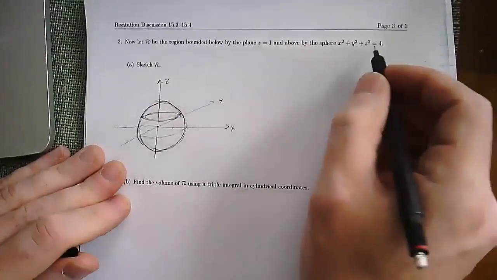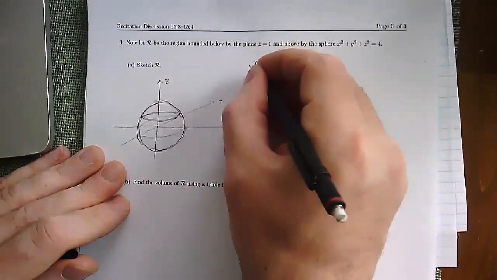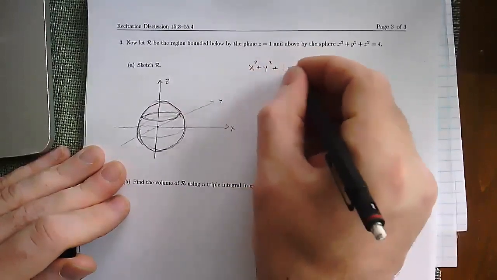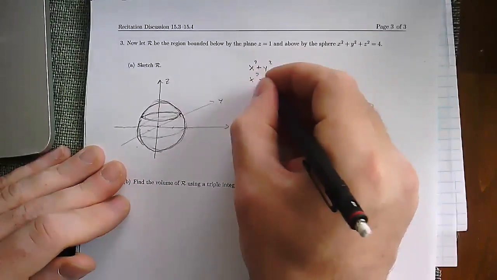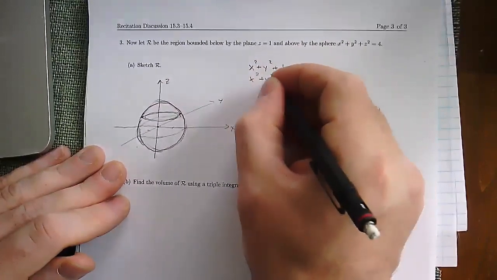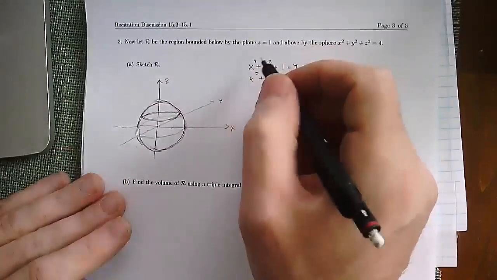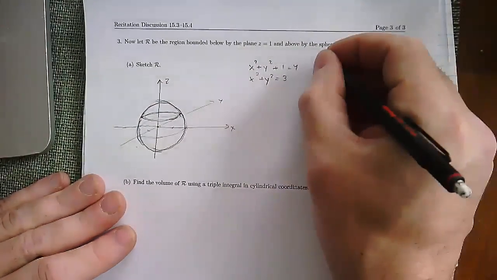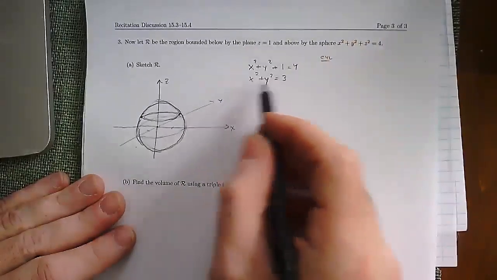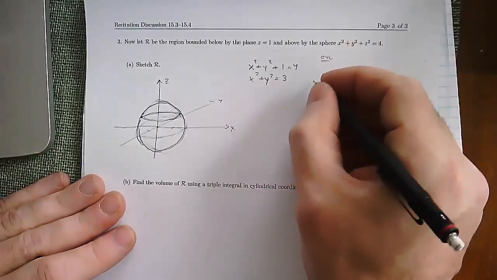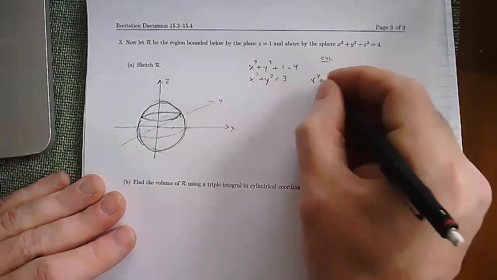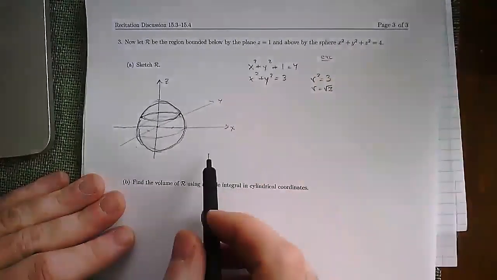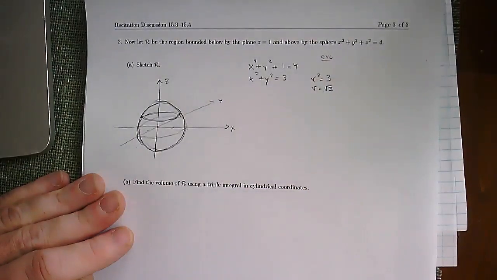So if we let z equal 1, then we have the equation x squared plus y squared plus 1 equals 4, or equivalently x squared plus y squared equals 3. All right, so obviously that's a circle of radius √3. In cylindrical coordinates, x squared plus y squared is just r squared, right? So this is the same as r squared equals 3, or equivalently r equals the square root of 3. So that might be useful in cylindrical coordinates.